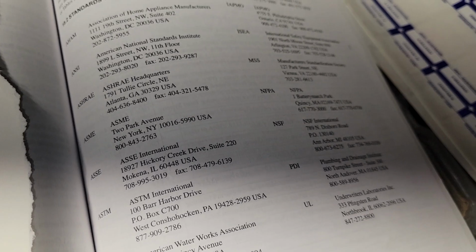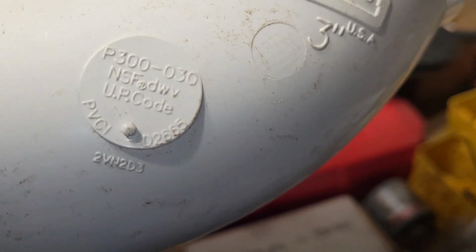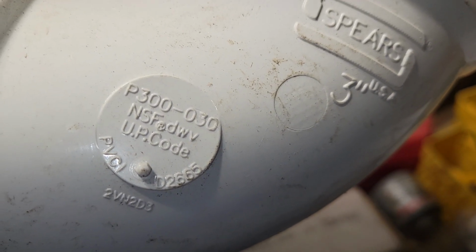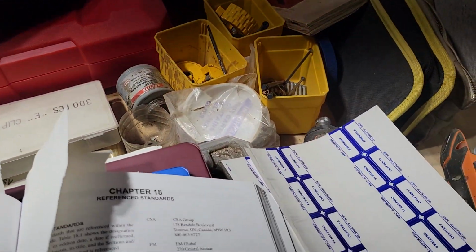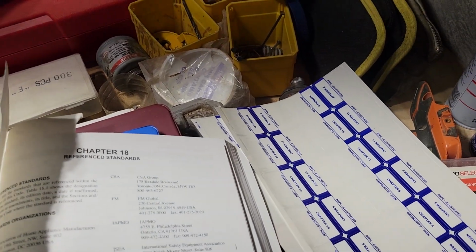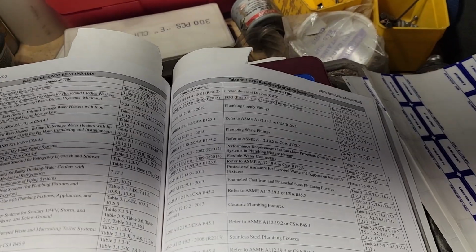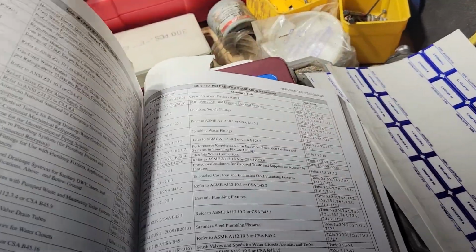They asked me about ASTM, which is usually the number that's on a fitting. Now, I just grabbed one here, and you can see that, there it is. ASTM D2665, and I believe that's the ASTM number for that. That is the same number that is on the TY that the person commented on in the video about the vents.